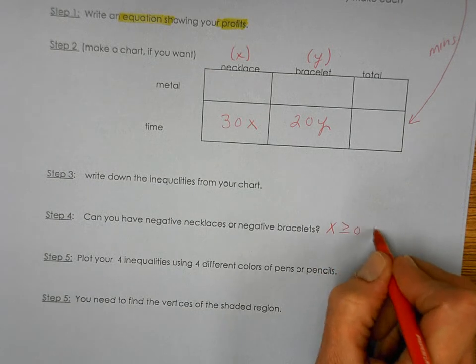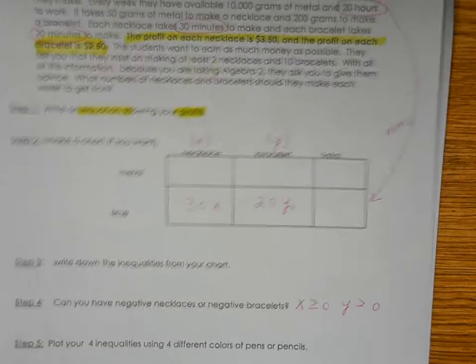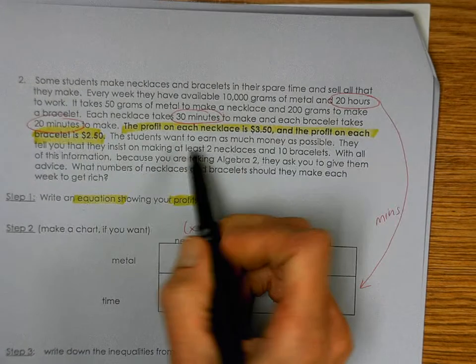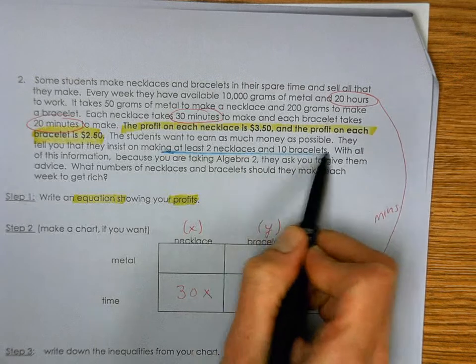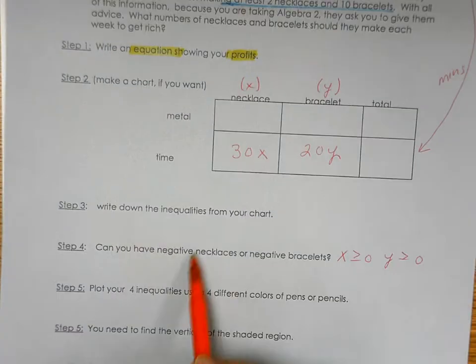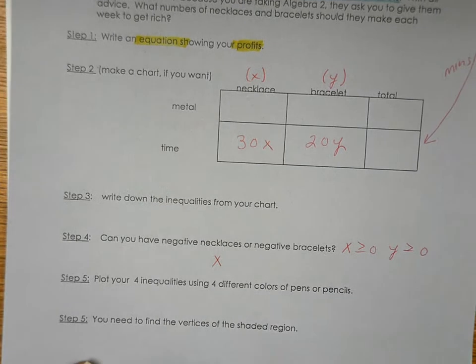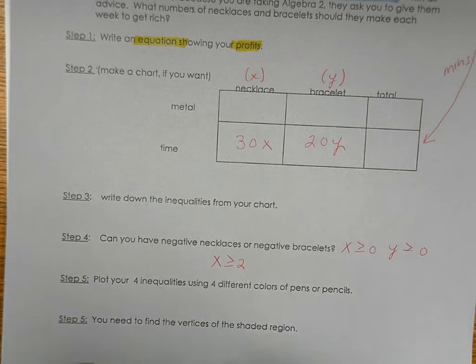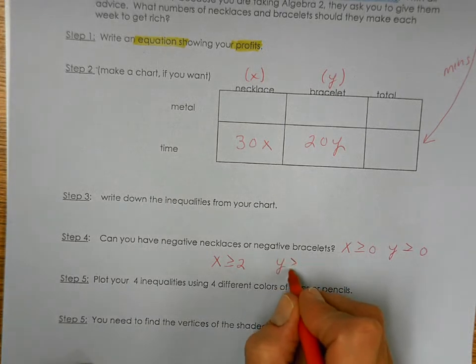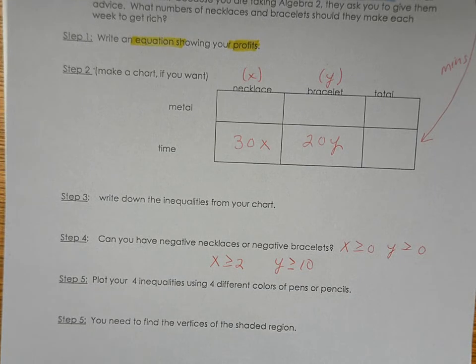So here we go. All right. Also, let's go back here. All right, it says we can have at least 2 necklaces. So we're going to add some stuff here. At least 2 necklaces. Well, here's my necklaces. At least 2 means greater than or equal to. And then I need at least 10 bracelets. Okay? All right, so there are my hints there. Okay? All right, good luck to you.